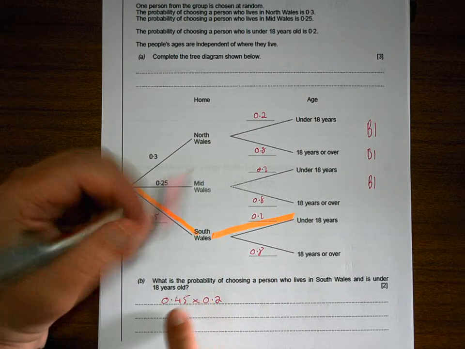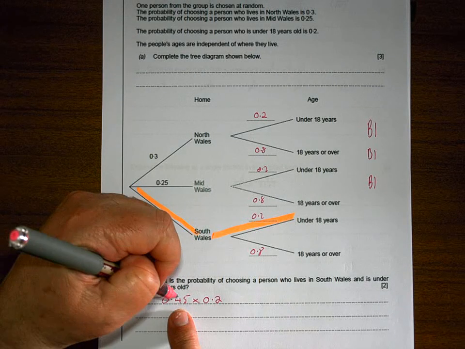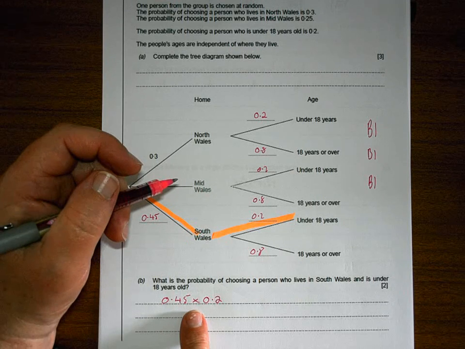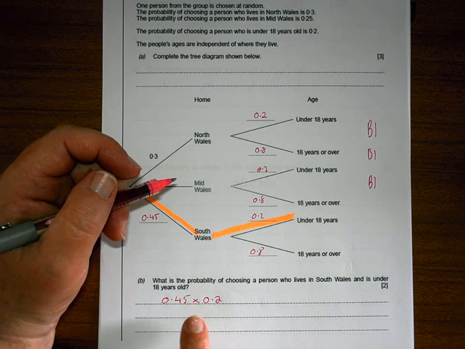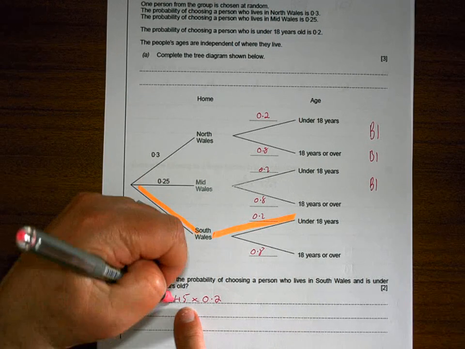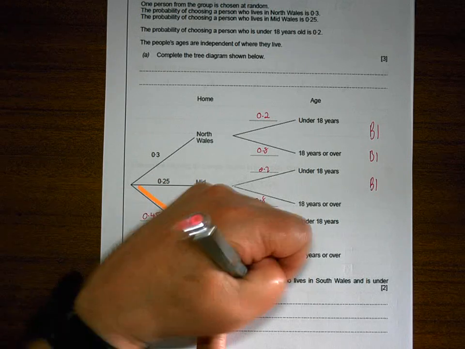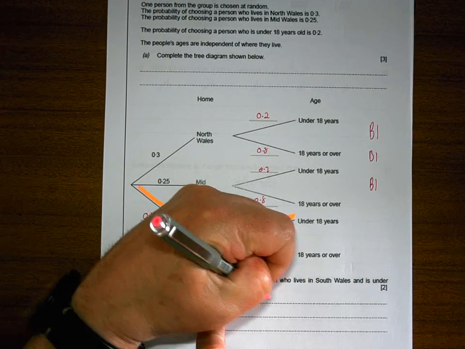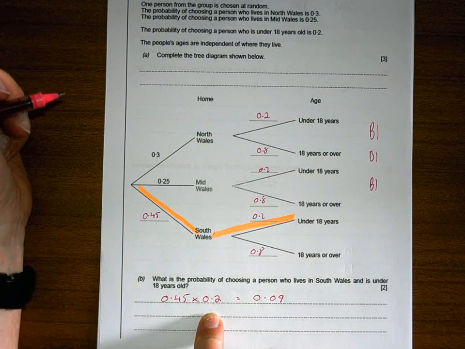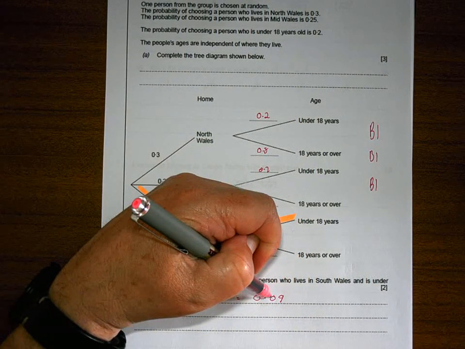When you're multiplying decimal numbers like this, the total number of digits after the decimal point in the question is the number of decimal places in the answer. So what we have here is 45 times 2, and to have those two decimals it would have to be 0.09.